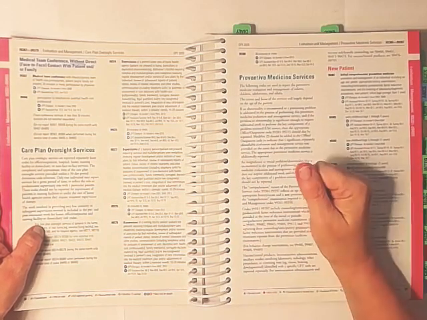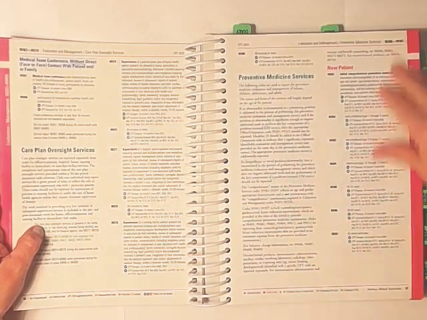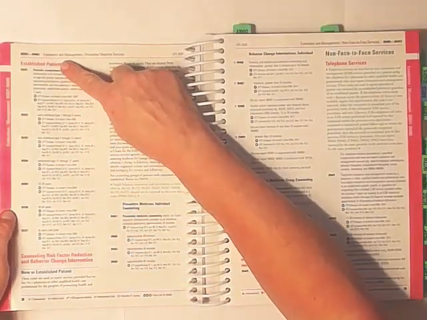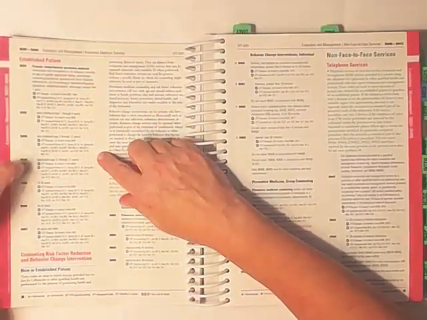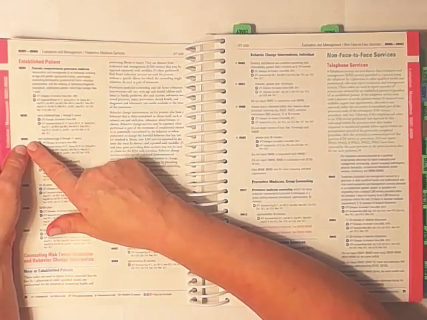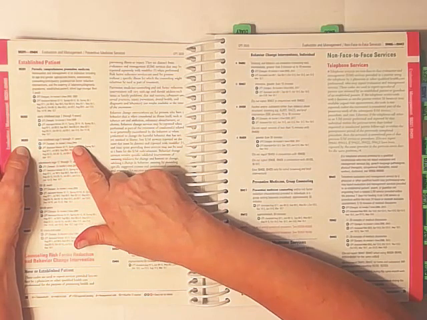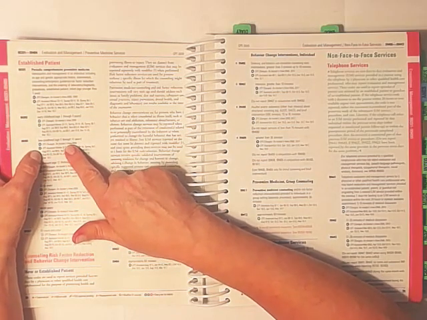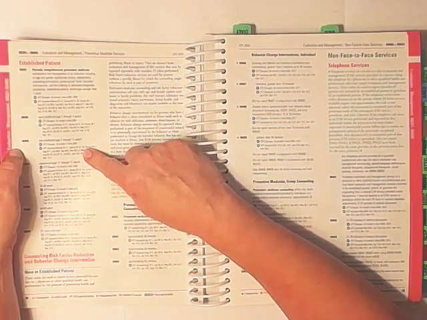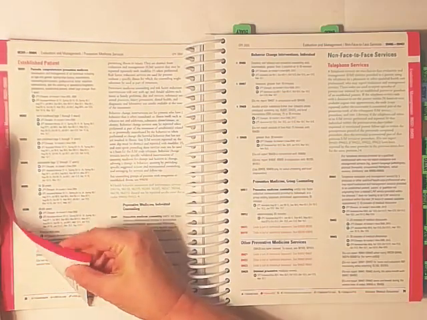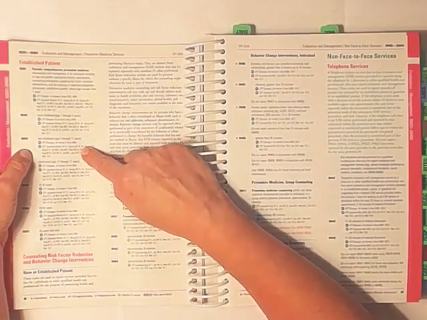So, 6-year-old established patient. She was just seen a year ago. So let's turn the page to established. Let's plug in the age. So this would be 99393. Plug in the age, late childhood, 6 through 11 years. And that would be your code.